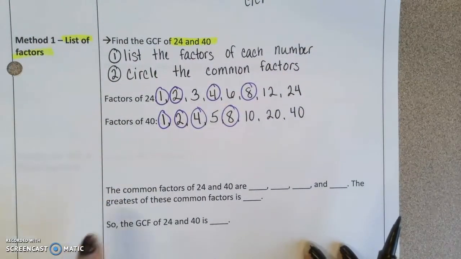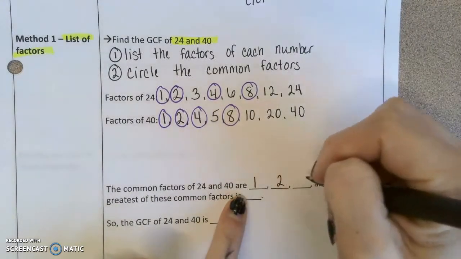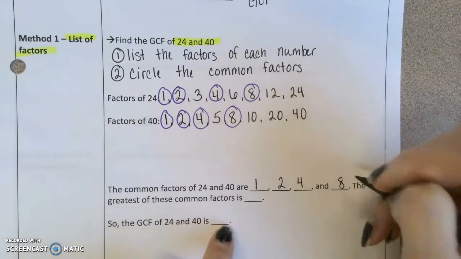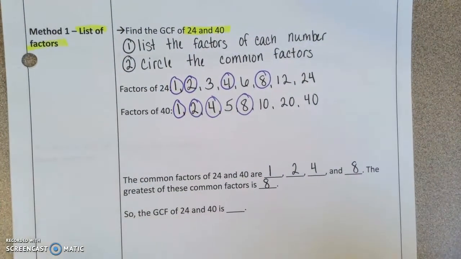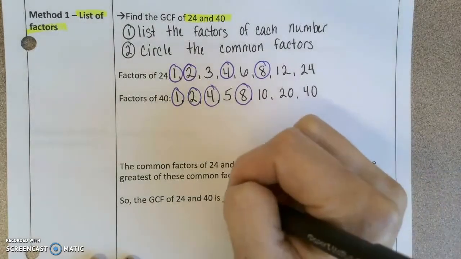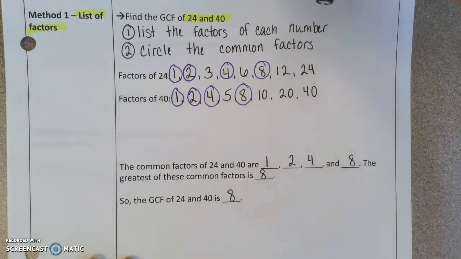So I would say that the common factors of 24 and 40 are 1, 2, 4, and 8. But then the greatest one is 8. So the GCF of 24 and 40 is 8. That's the biggest factor that they share.